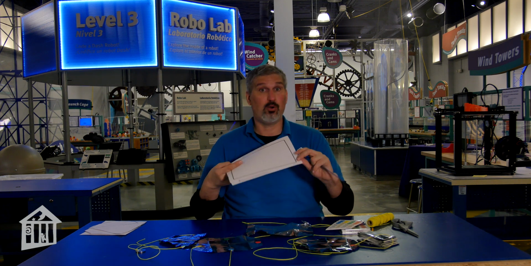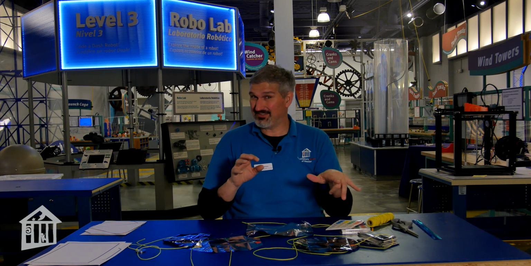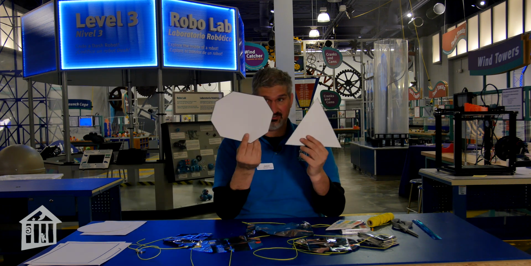Once you have these printed out or once you've created them yourselves, and it's good to make different shaped ones because they do different things when you deploy them, when you release them and let them go, you just want to go ahead and cut them out. It's real simple. You just cut these out.